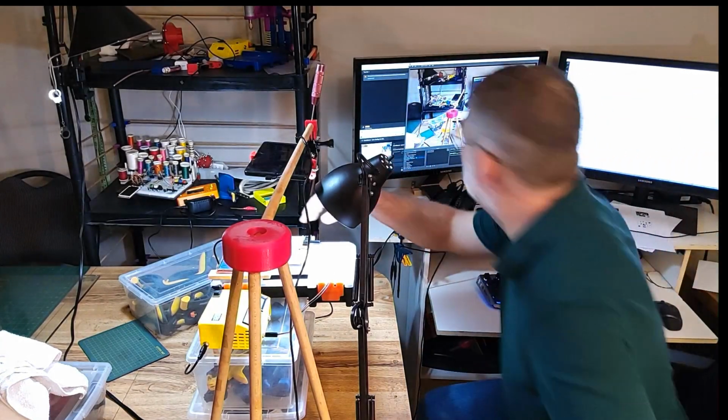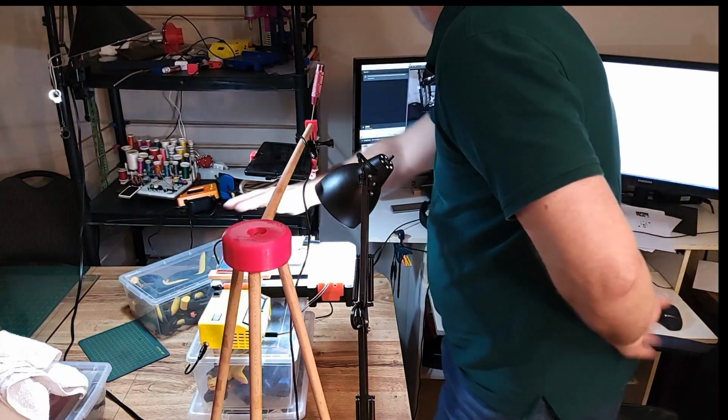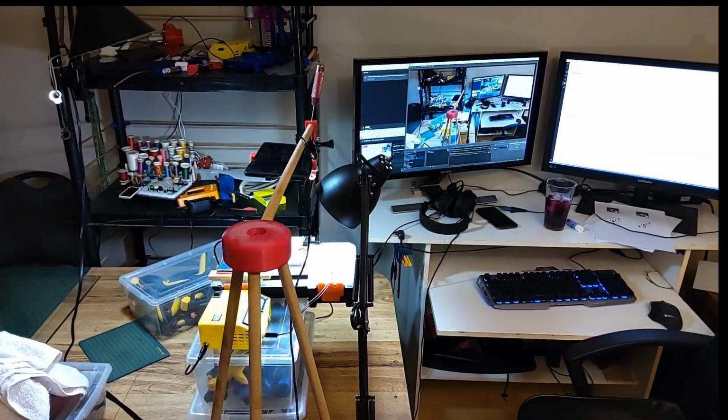But over here, underneath all of these lights, is in fact a small little microcontroller. I'm just going to try and get all this in here.